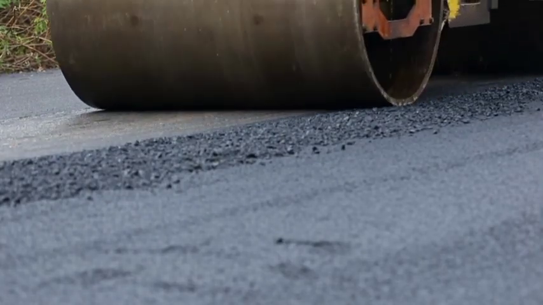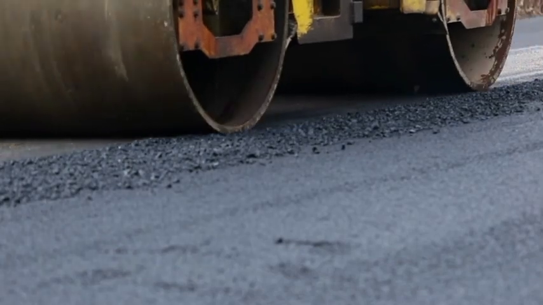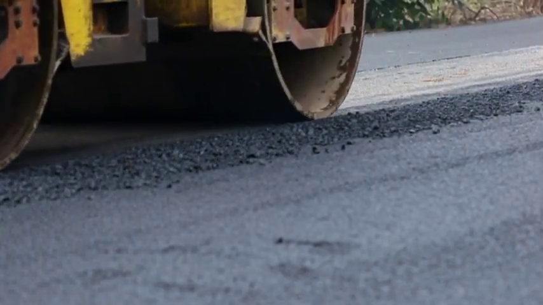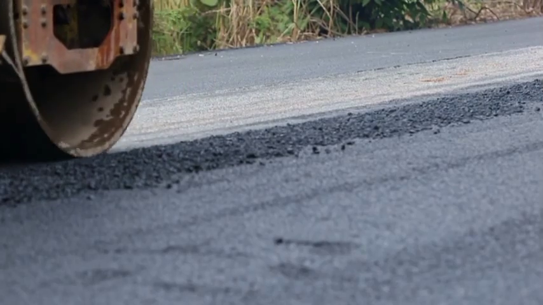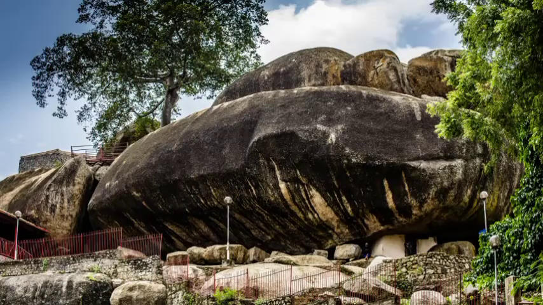Next, we'll be looking at some of the economic importance of rocks to man. Some rocks like granite and sandstone are quarried and used for road construction, bridges, and building construction as well. Some of these rocks also serve as tourist centers. Huge rock masses on mountains serve as tourist centers, e.g. we have the Olumo Rock in Abeokuta and the Zuma Rock in Abuja.